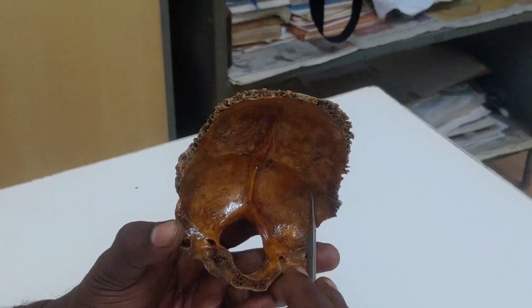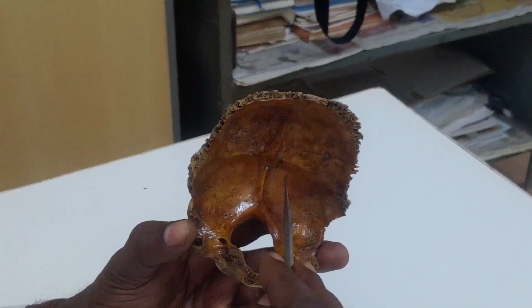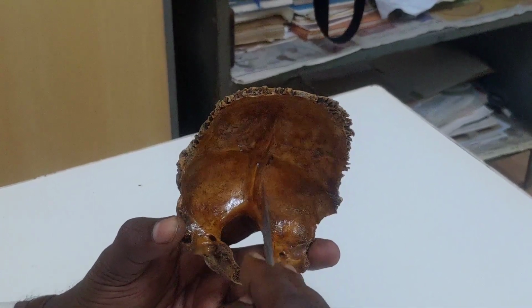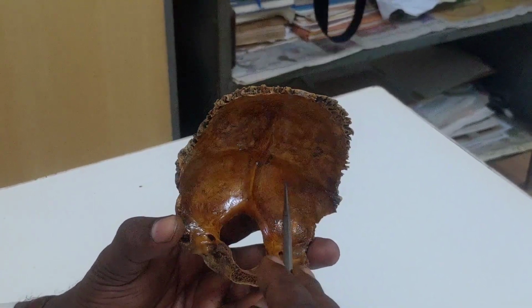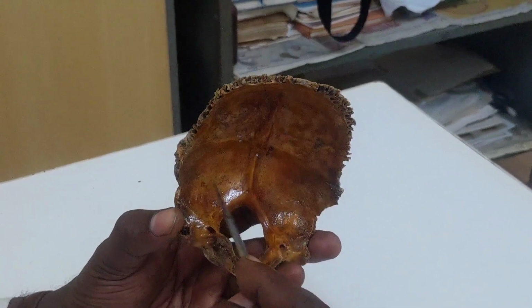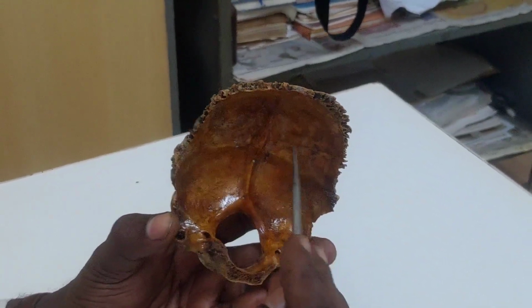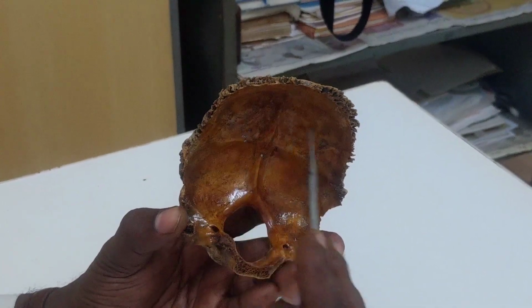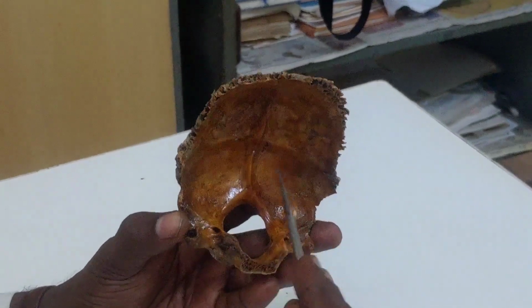The infratentorial space provides the space for the cerebellum. So the right and left cerebellum are positioned here, and the right and left occipital lobes of the cerebrum are positioned here. You can see the concavity.